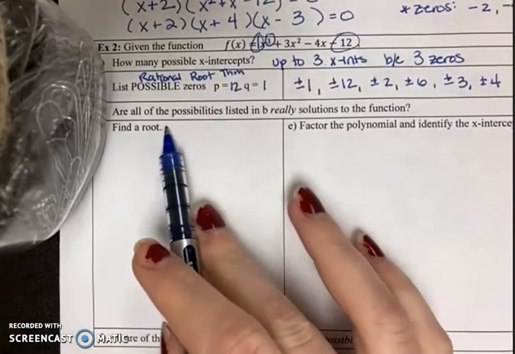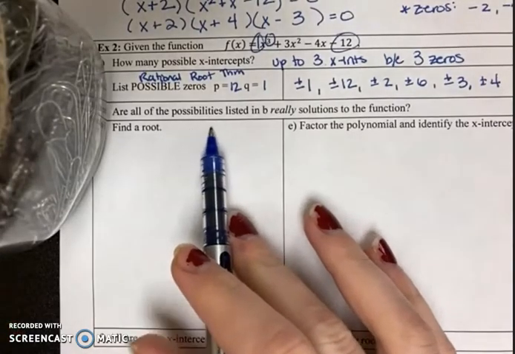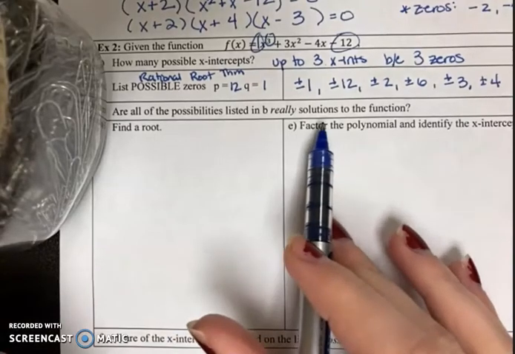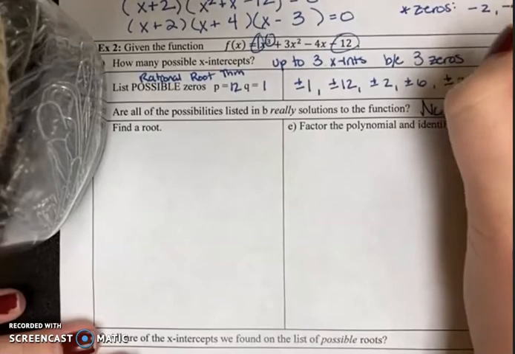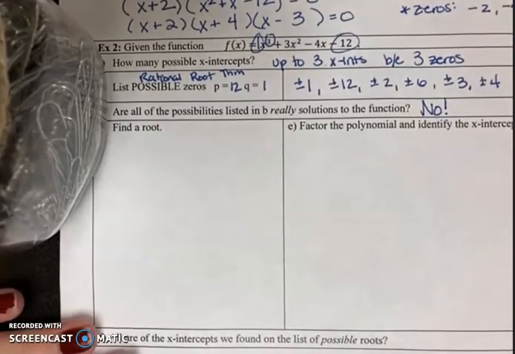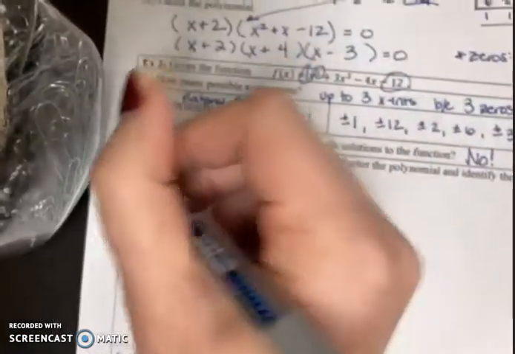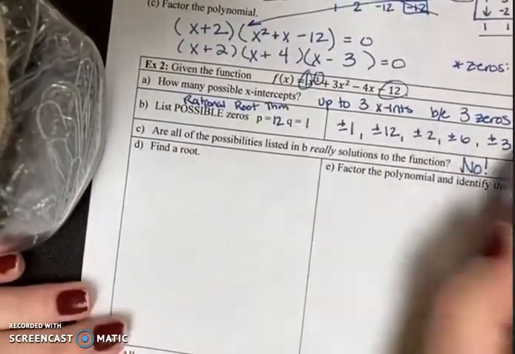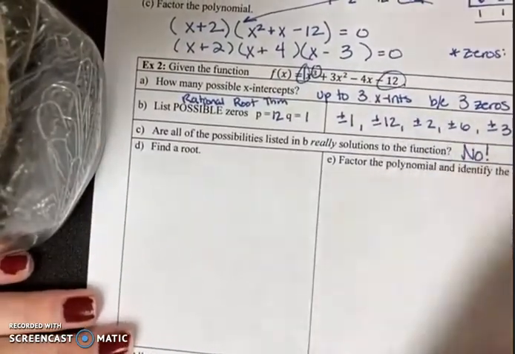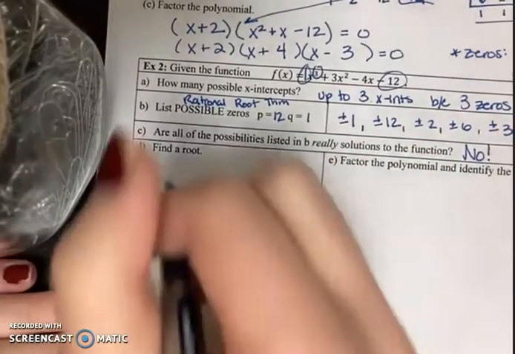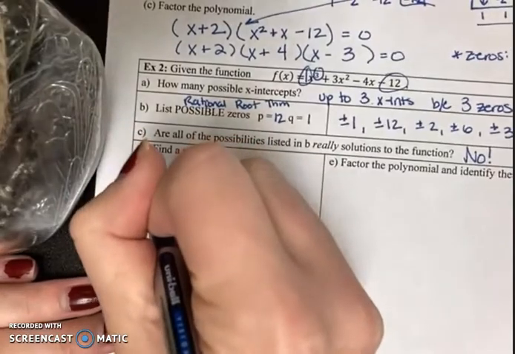Now, are all of these possibilities really going to be solutions to the function? No way. We have to test them and see which ones do work. So let's just do, really, you can pick any number you wanted. I like to start with the smaller numbers because the math is a little bit nicer. So I'm just going to test 1.